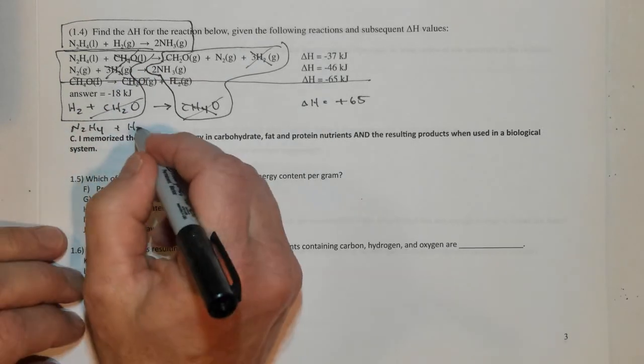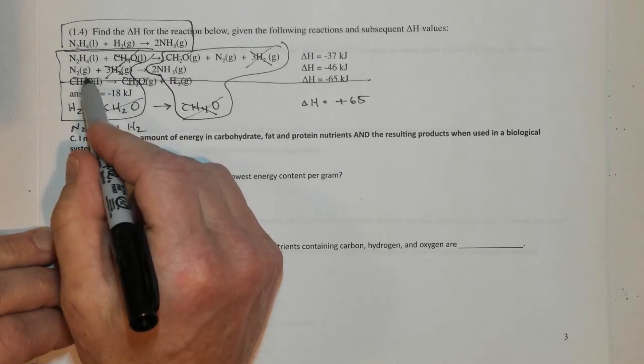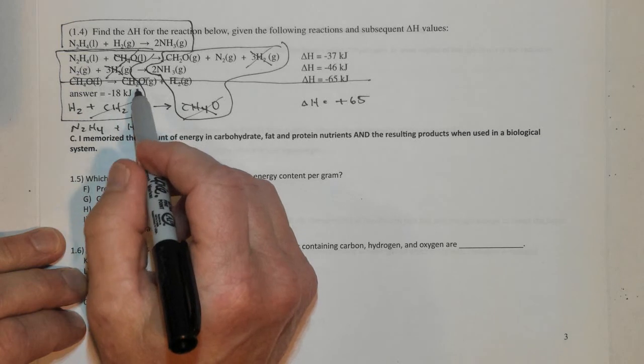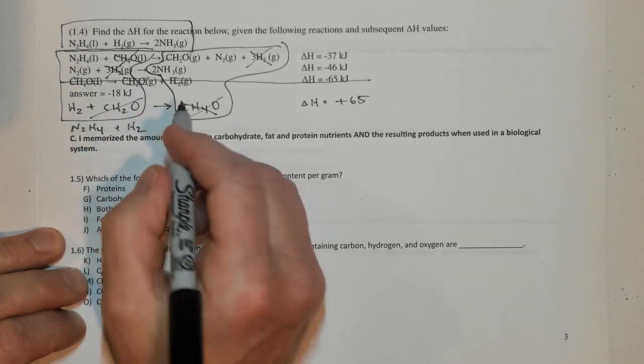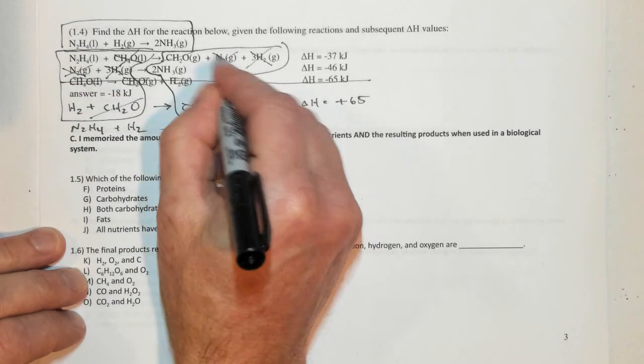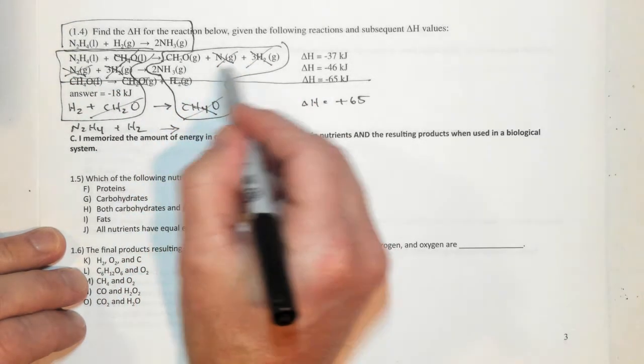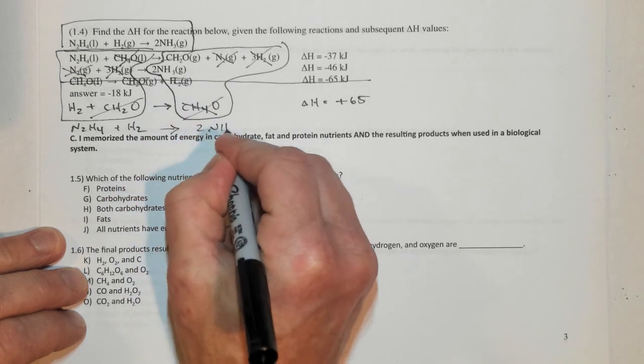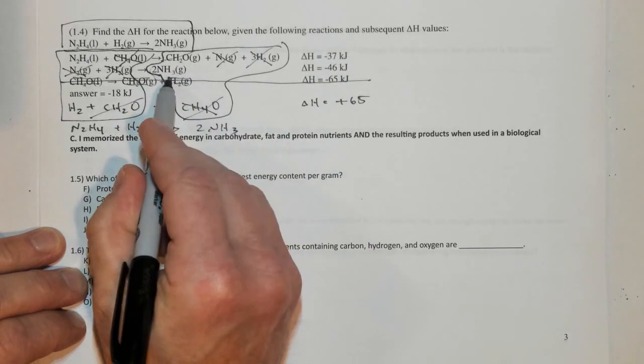Excuse me. I have the, let's see, an H2 right here. And then I have an arrow right here. Oh, I forgot to cancel the N2 with the N2 right here. That's nice that those go away. The only thing left then is this 2NH3 from this particular reaction.